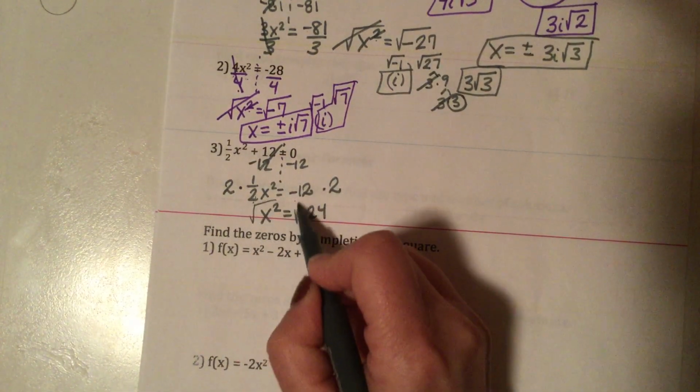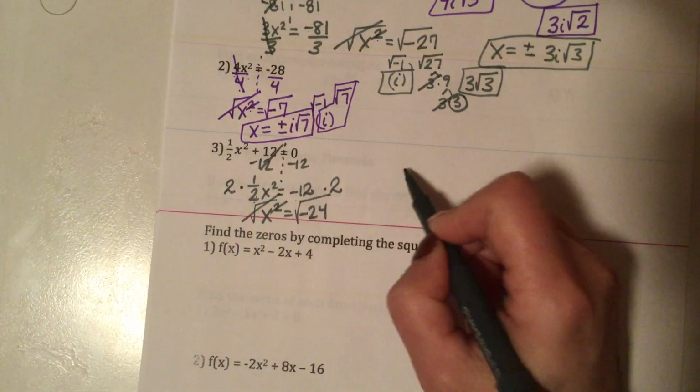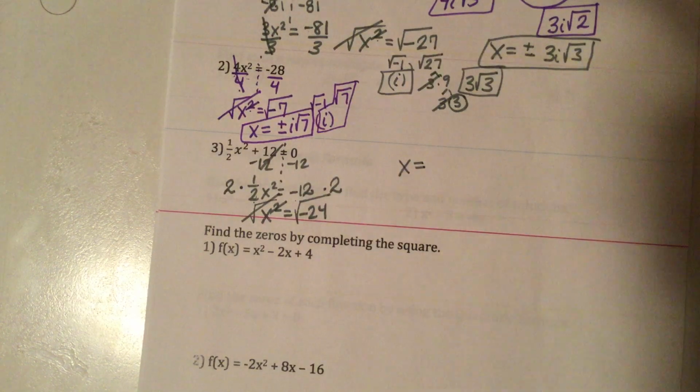I need to cancel the power of 2, so I take the square root of each side. The square root cancels the square. x is now isolated.